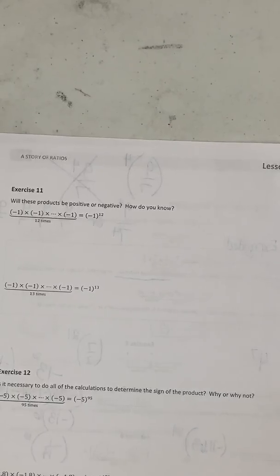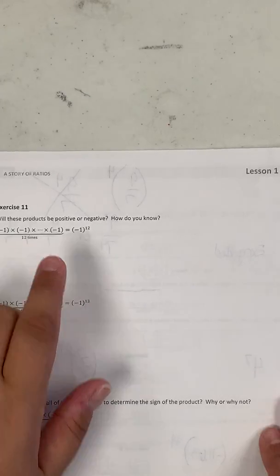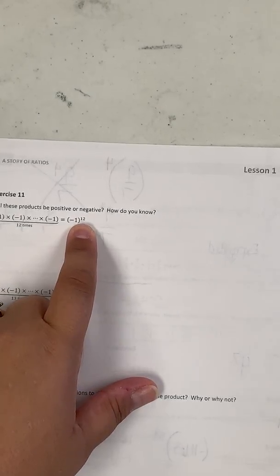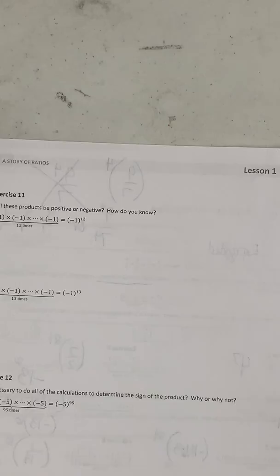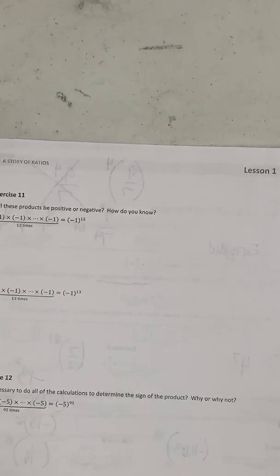So Raekwon, I'm going to let you take charge right now. Talk to me about your thoughts on this first one, negative 1 to the 12th power. I say it would be positive because it's an even number of negatives. He is saying that he thinks it's positive because there is an even number of negatives with 12, so he thinks it's going to be positive. Can someone mathematically verify to me why that would be correct? How does he know that? What math is he thinking about that's making him realize that?